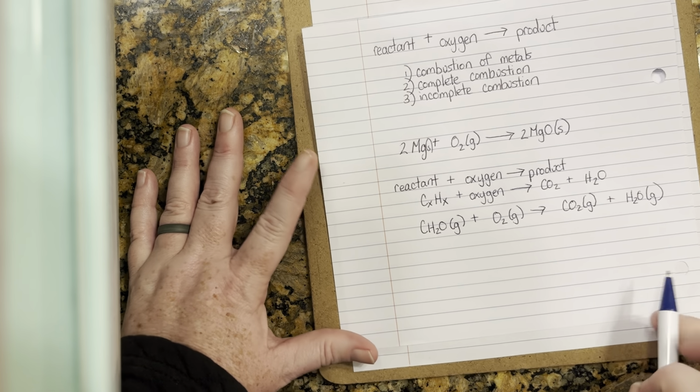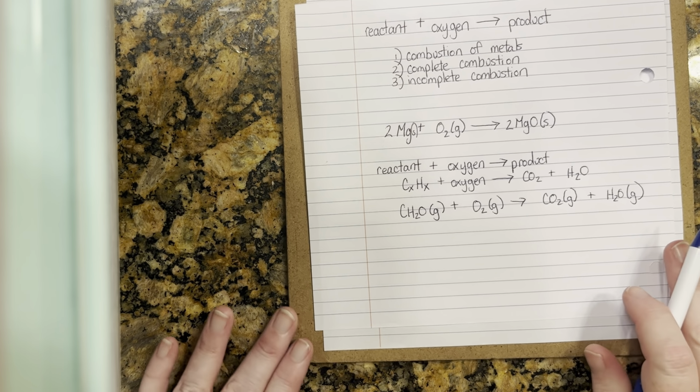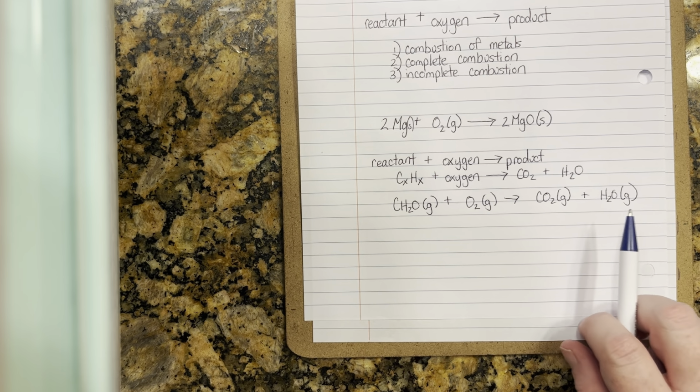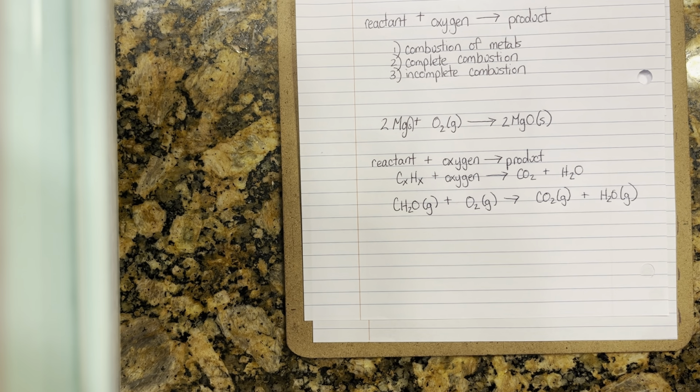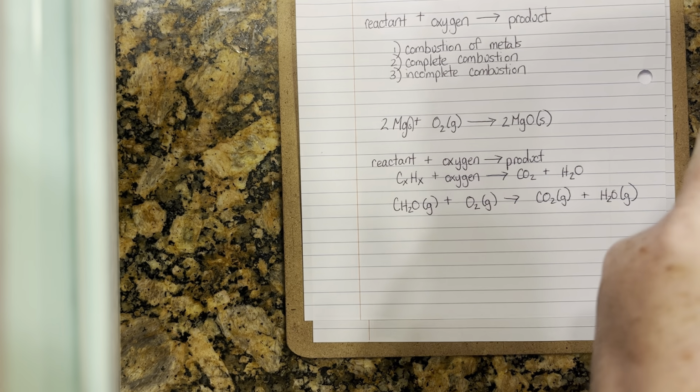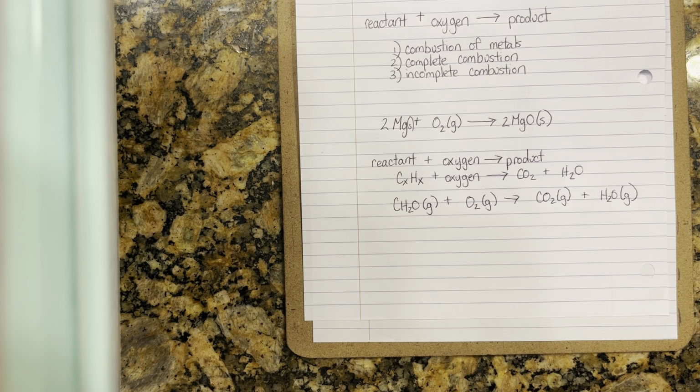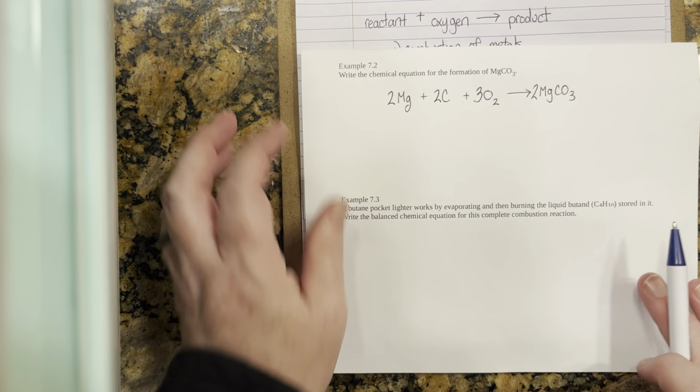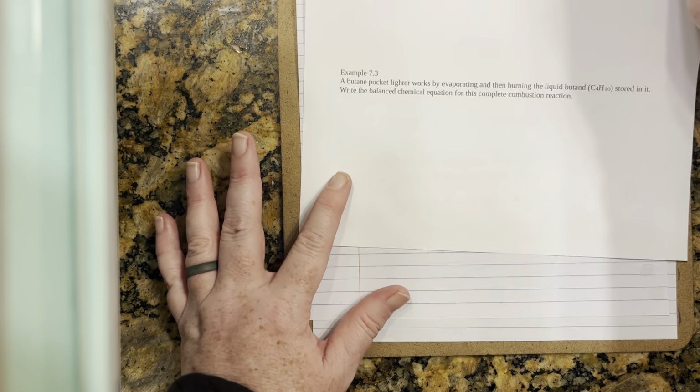In this reaction, again, if you're wondering why this is a gas, it's because so much heat is released. Okay, so I just wanted to show you. Now we're gonna look at example 7.3 in our book, which is right here.